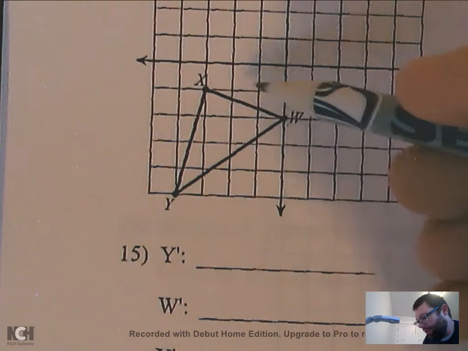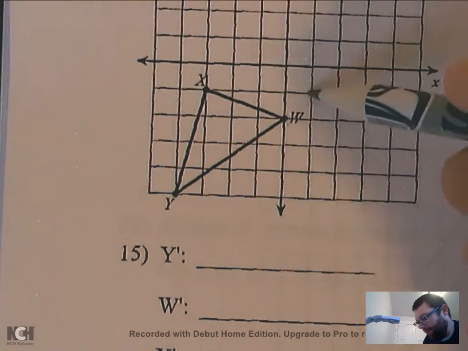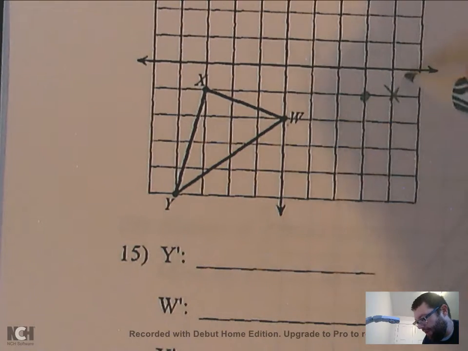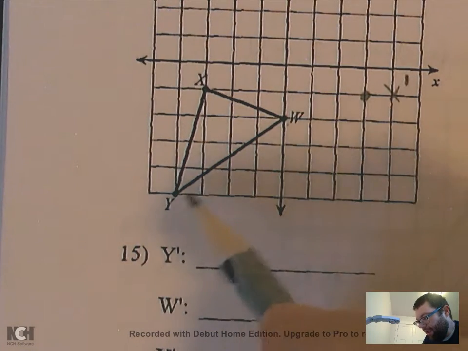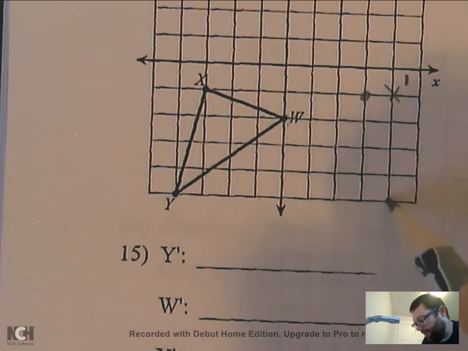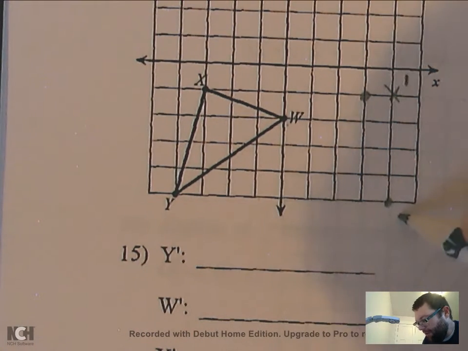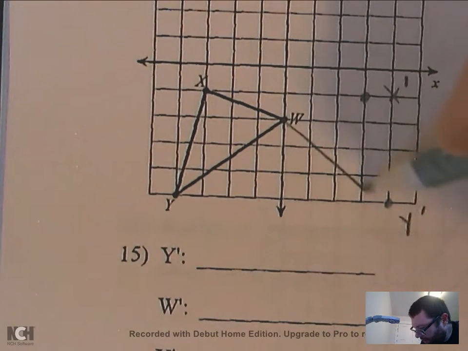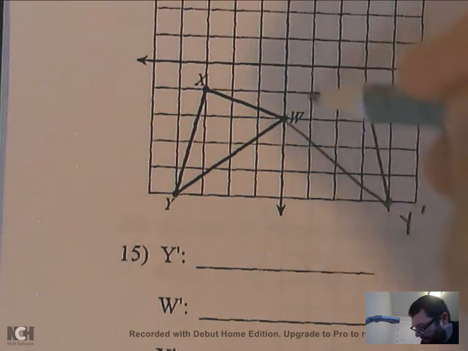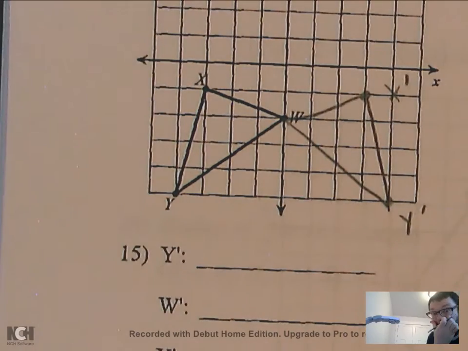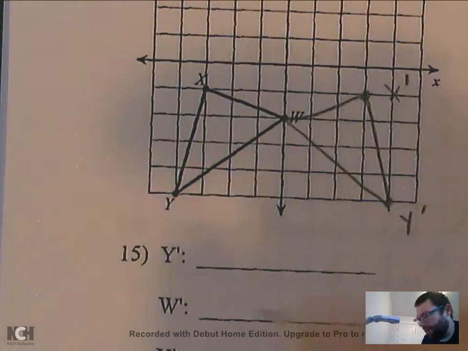But X is 1, 2, 3 spots away, so its reflect point would be 1, 2, 3 spots past our mirror line. So there's X prime. And Y is 1, 2, 3, 4 spots away, so 1, 2, 3, 4 spots past it would be Y prime. And there is our reflected shape. Just flips across the y-axis, right? Notice it's the same triangle or whatever, it's just flipped.